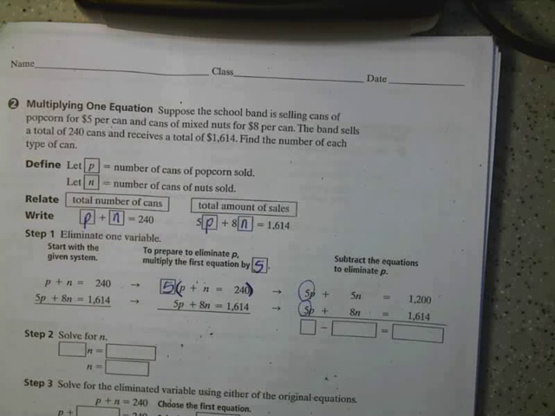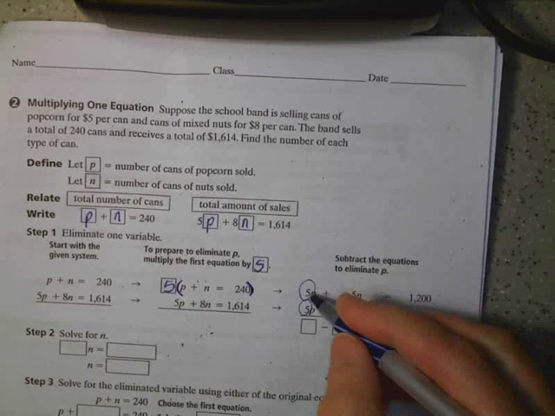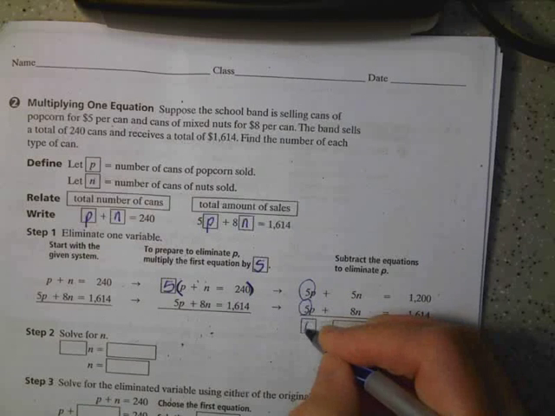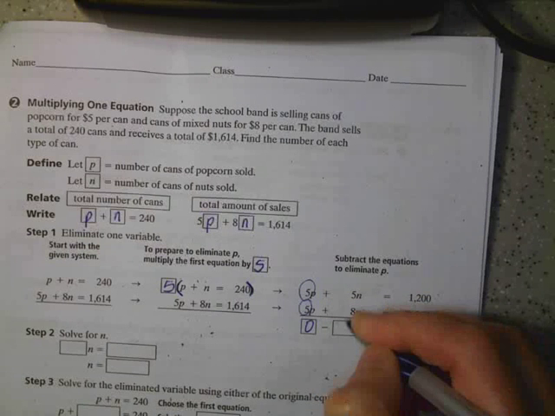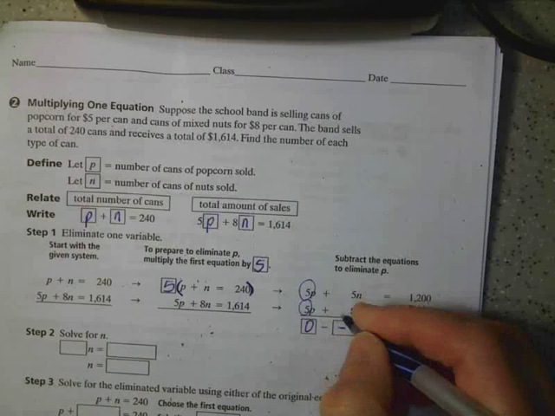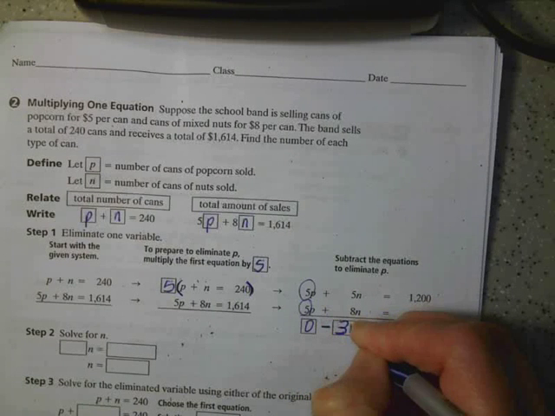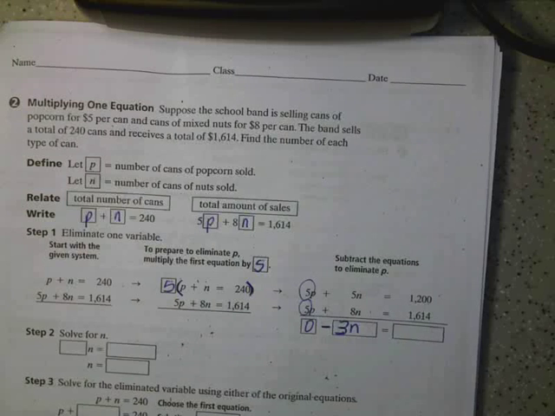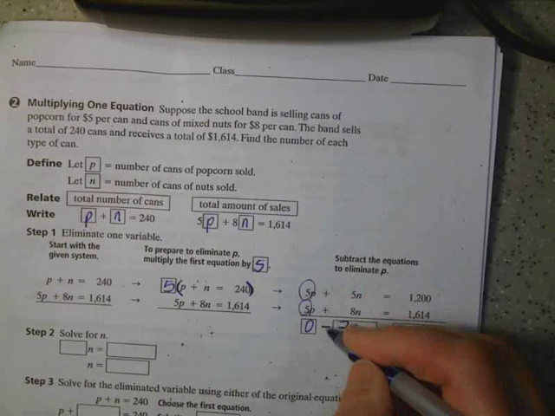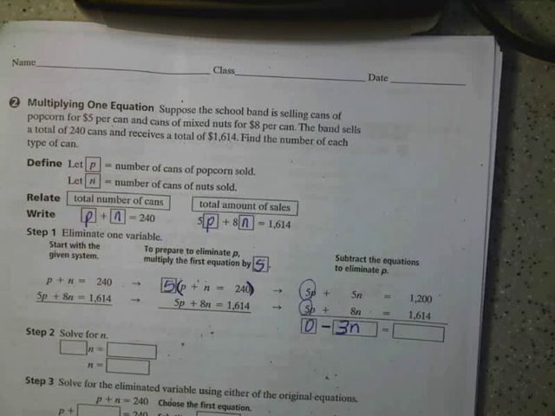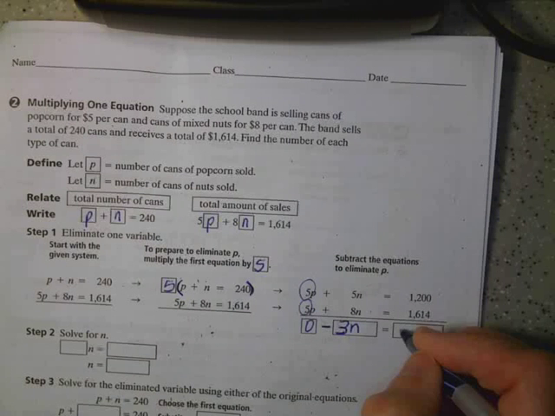So you have some options on exactly what you want to do. But in this case, we'll subtract. 5p minus 5p is 0. 5n minus 8n is negative 3n, or minus, and they already have the minus here, 3n. So do not put it in there again. If you want to make this a plus, then make it plus negative 3n.